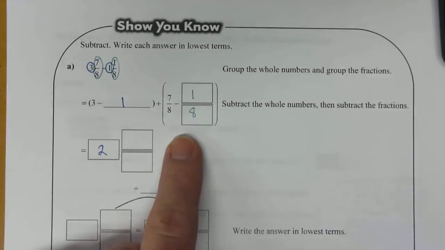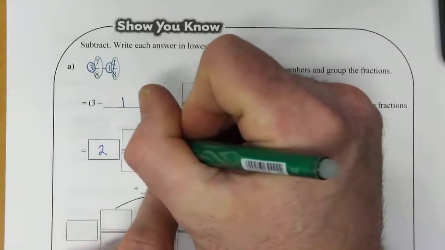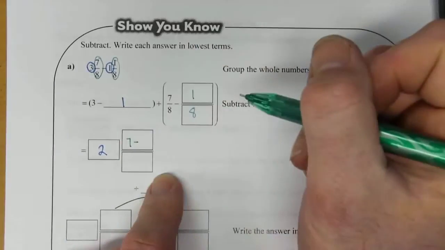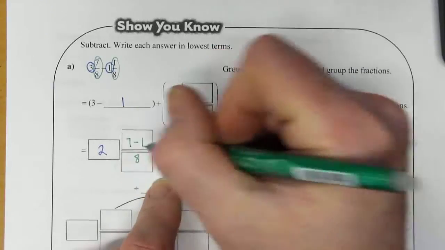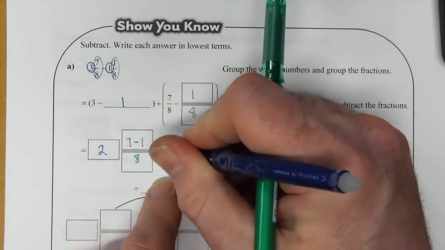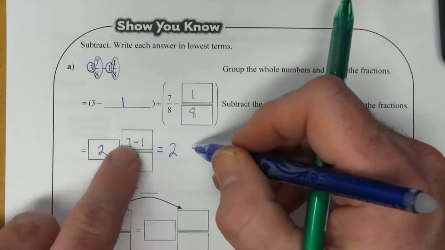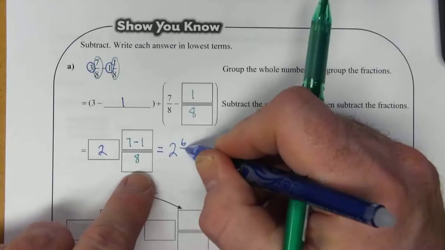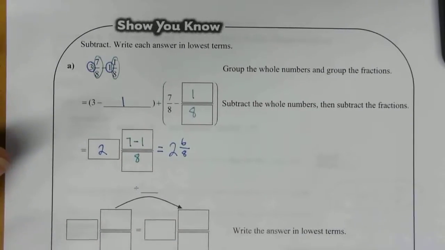Now, if you go over to the fraction section of things, you can see that we have a common denominator, so we can take the numerators, 7 minus 1, and the denominator is going to stay the same, it's 8. And so then that equals 2, and 7 minus 1 is 6 over 8. So 2 6/8 is our answer.